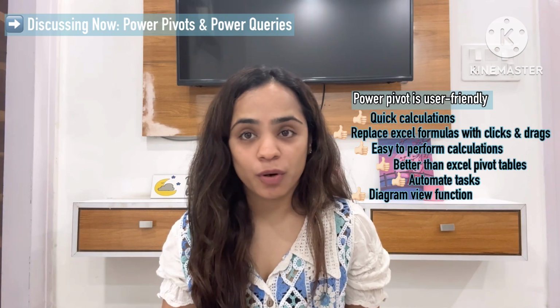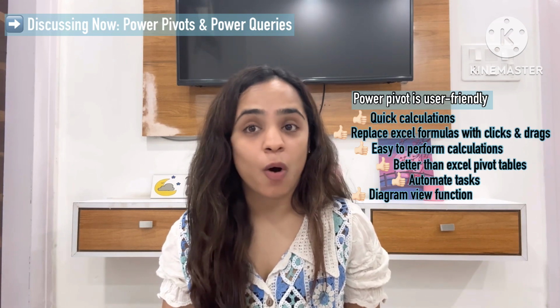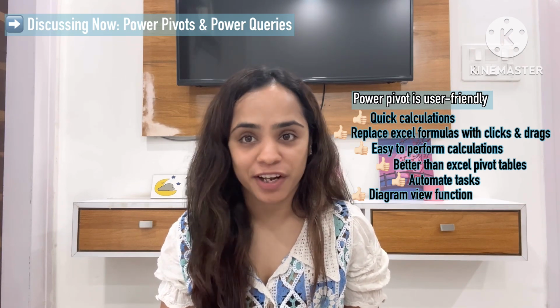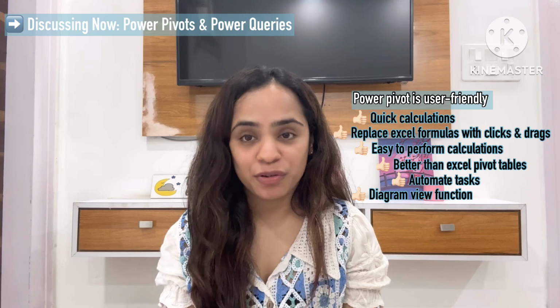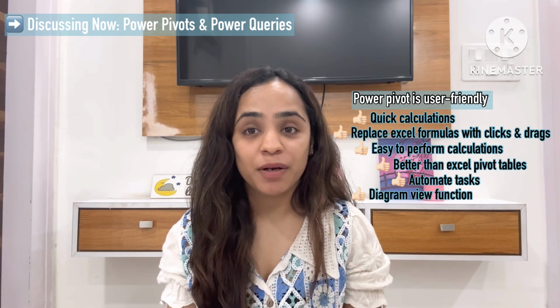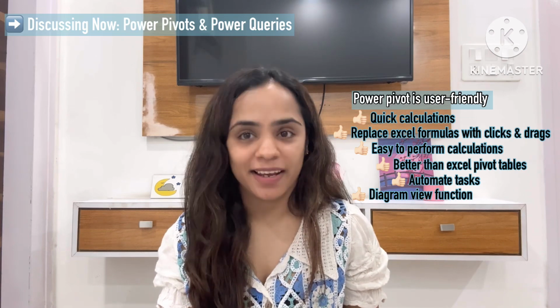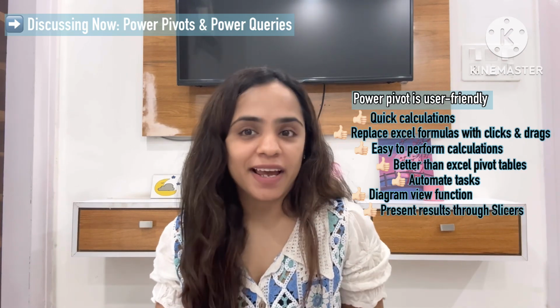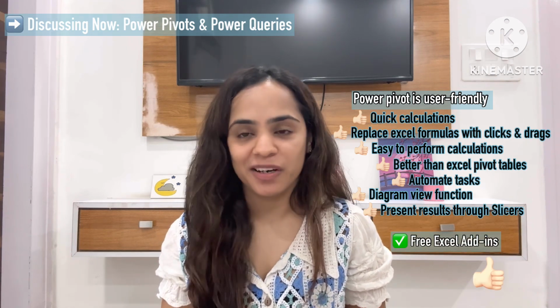Whatever functions you apply on Excel using complex formulas, and then drag down formulas and wait for it to refresh, all that can be achieved through clicks and drags in Power Pivots. And it has even better representation than Excel using the slicers. Also, these are free Excel add-ins, so why not go ahead and try?